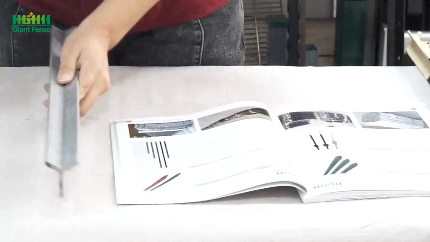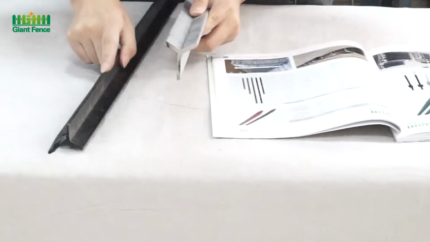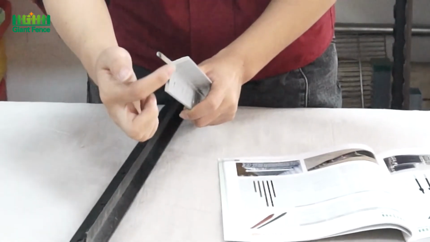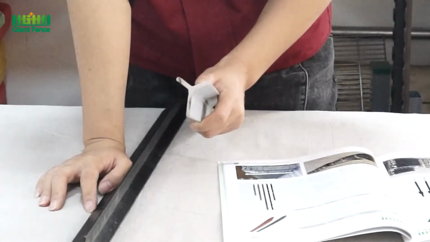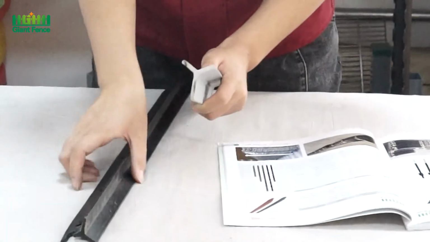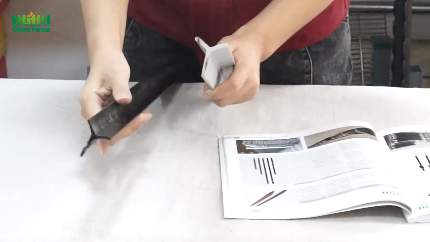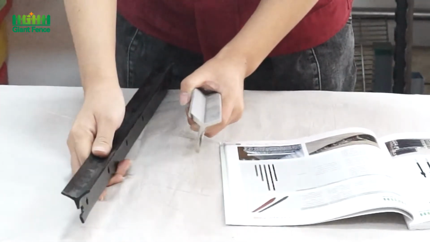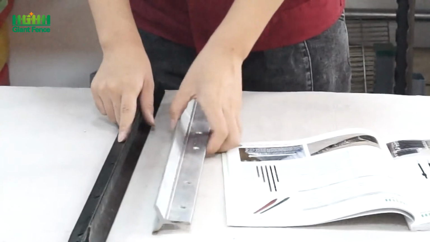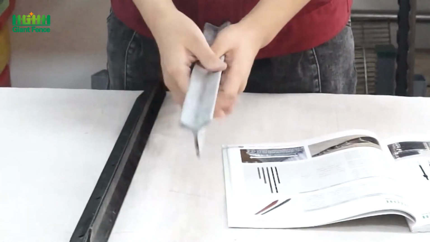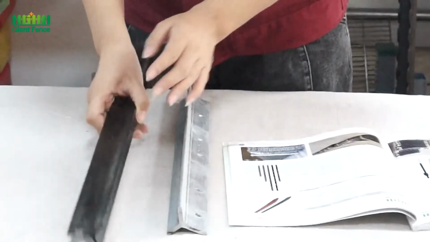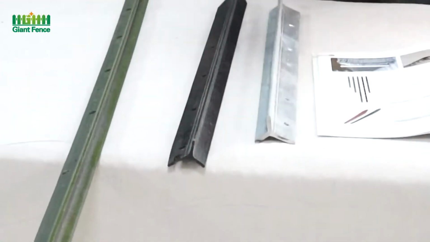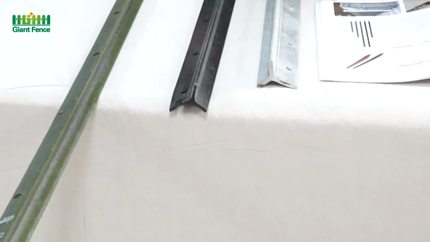Now let's see, this one is the Y-shaped post. It is called Y-post because you can see the shape like a letter Y, so we call it Y-shaped post. You can see this one is also a Y-shaped post. For the surface treatment, this one is hot dip galvanized and this one is painted. You can see this is a much longer Y-post.